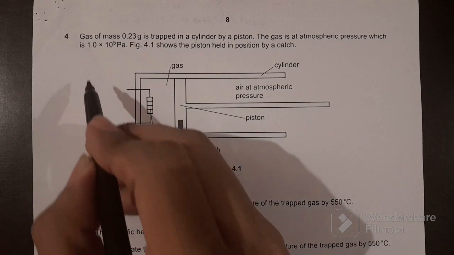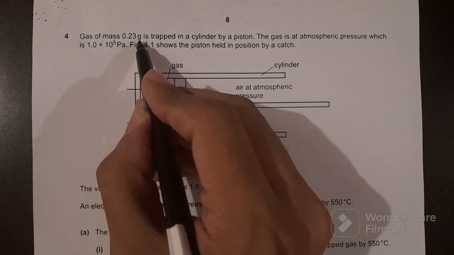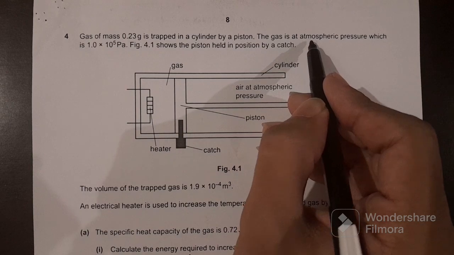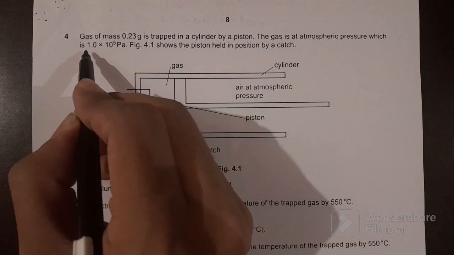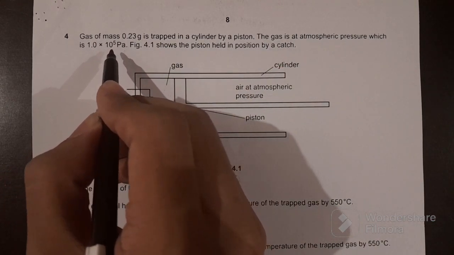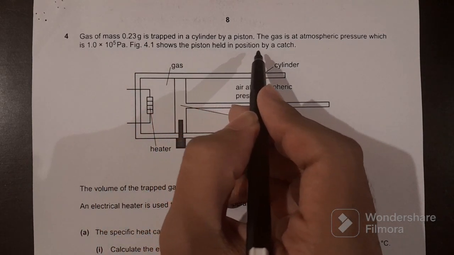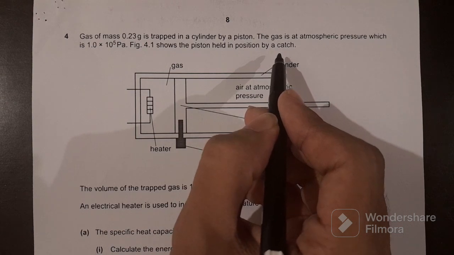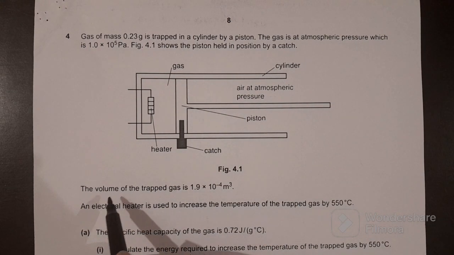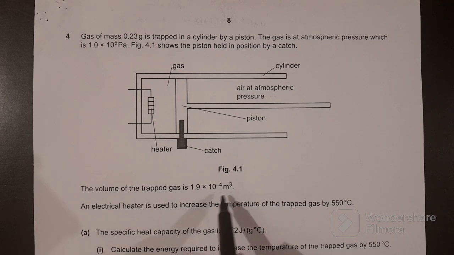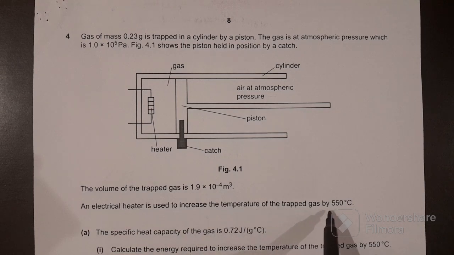Question 4 states a gas of mass 0.23 grams is trapped in a cylinder by a piston. The gas is at atmospheric pressure, which is 1 times 10 to the power of 5 pascals. Figure 4.1 shows the piston held in position by a catch. The volume of the trapped gas is 1.9 times 10 to the power of minus 4 meter cubed, and an electrical heater is used to increase the temperature of the trapped gas by 550 degrees Celsius.